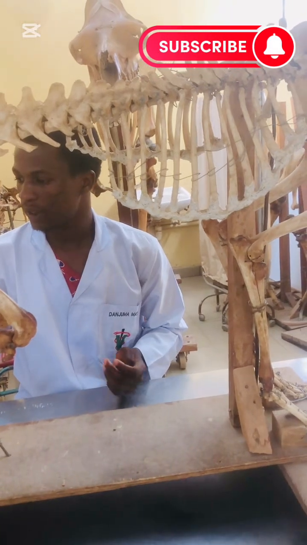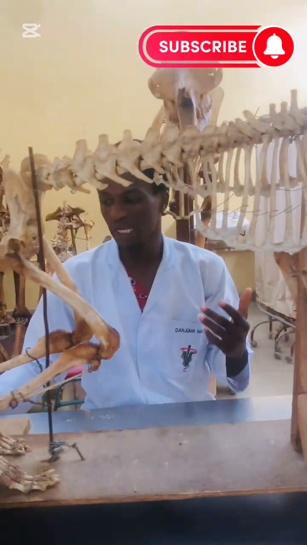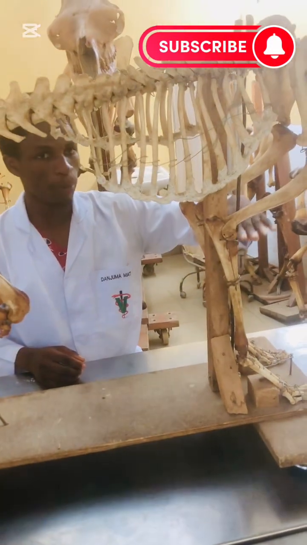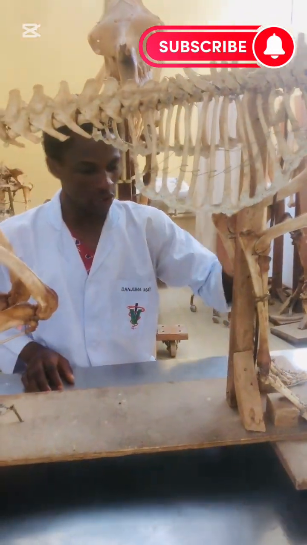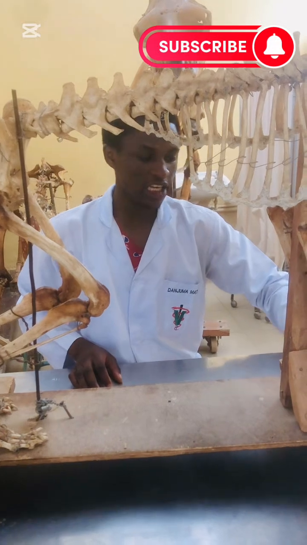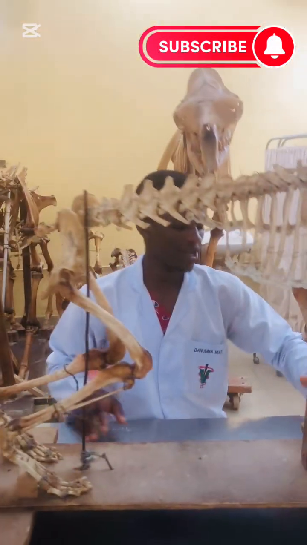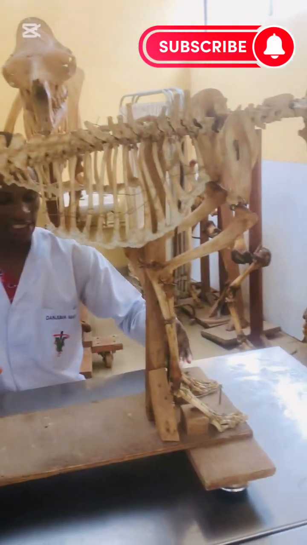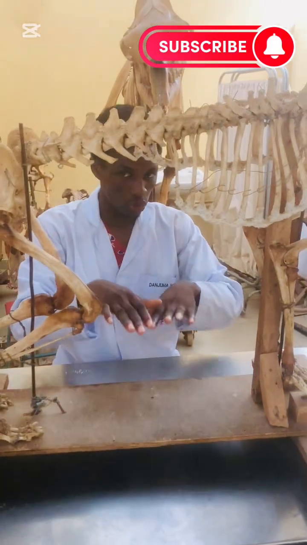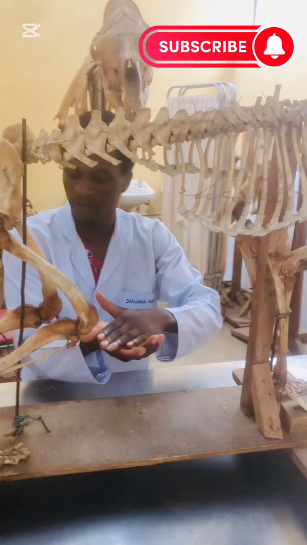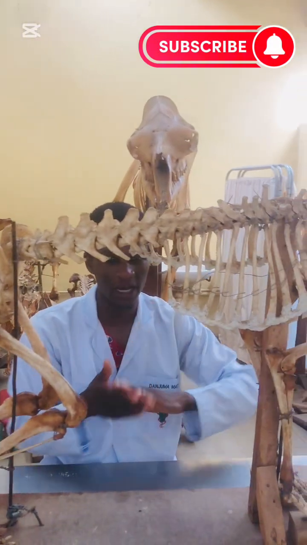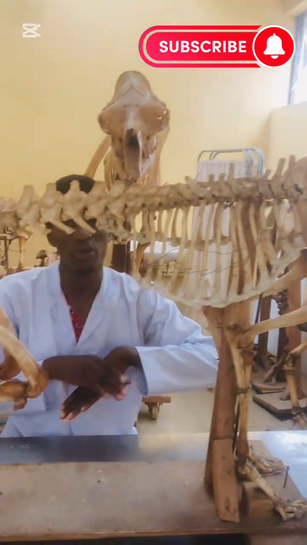Then we have dorsal and palmar. Dorsal is used for top, like proximal, but not in the manus or pes. You find that when it's on the metacarpus or towards the forearm. This place, the palm, is where we call palmar. Then on top of the palm, that's where we call dorsal.